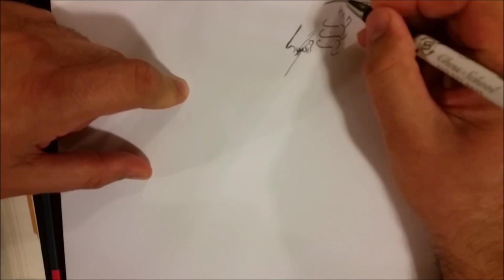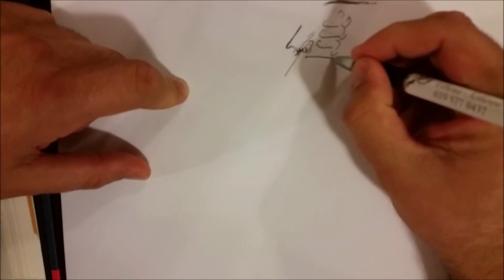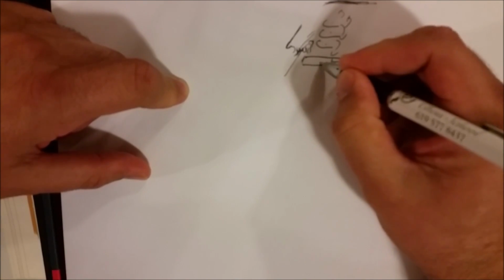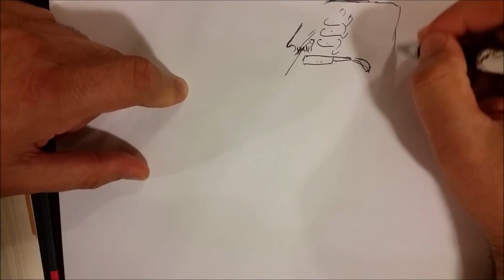Now over here, you have your cribriform plate of the ethmoid bone. You have the perpendicular plate and the vomer, which make the nasal septum. You also have the hard palate, which is made up of the palatine bone back here and the palatine process of the maxilla over here. And you have the soft palate, which is the connective tissue hanging here. We're now in the nasal cavity.